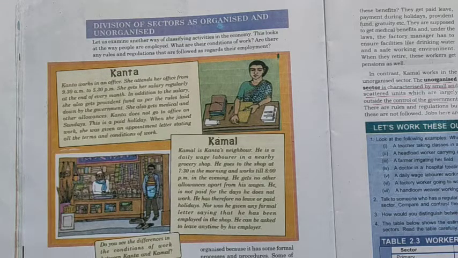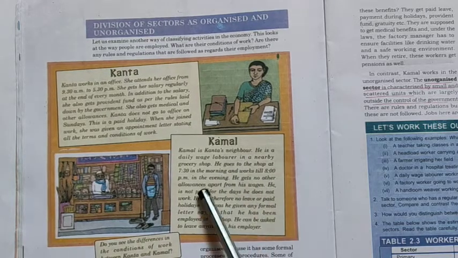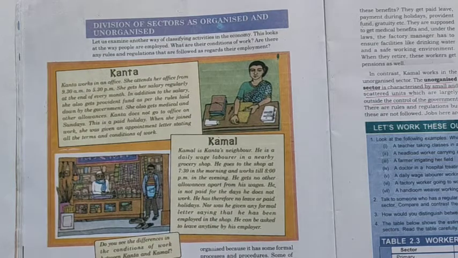He works in a grocery shop, and he goes to the shop at 7:30 a.m. in the morning and works till 8 p.m. in the evening. He gets no other allowances apart from his wages. He also has no paid holidays such as Kanta. While joining, he did not receive any form of formal letter as well, and he can be asked to leave the job anytime by his employer.